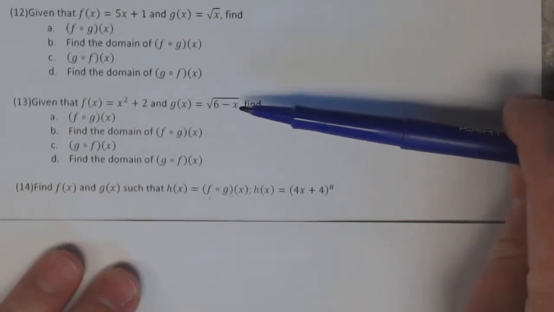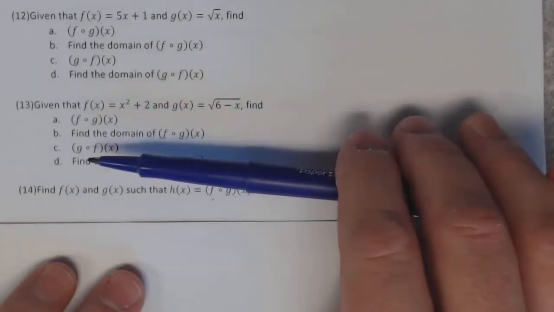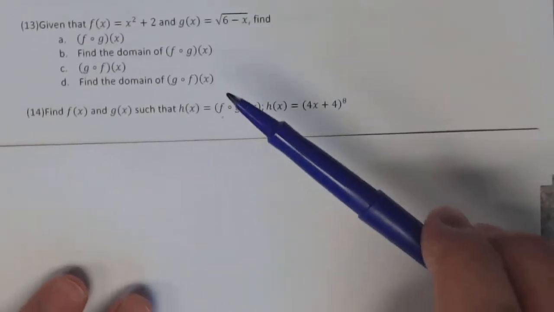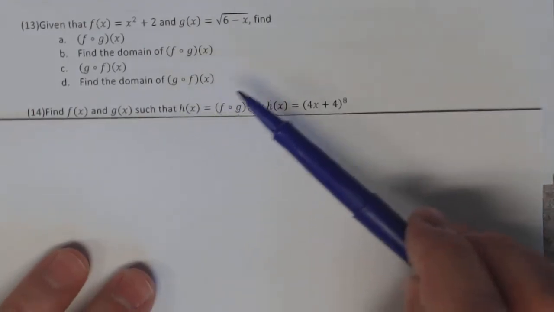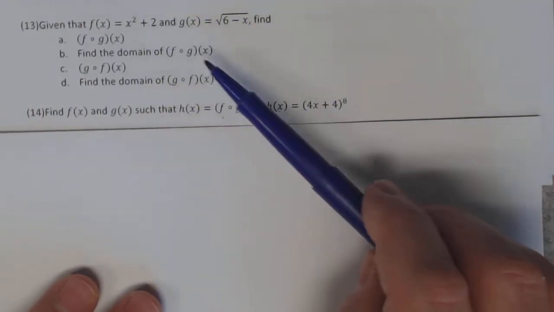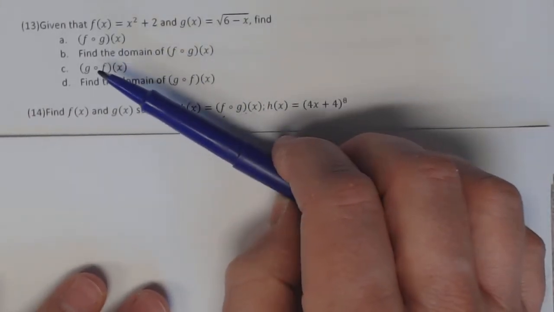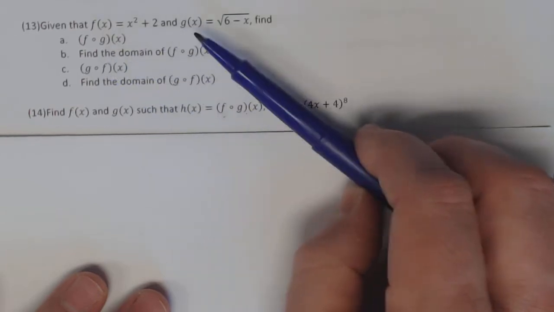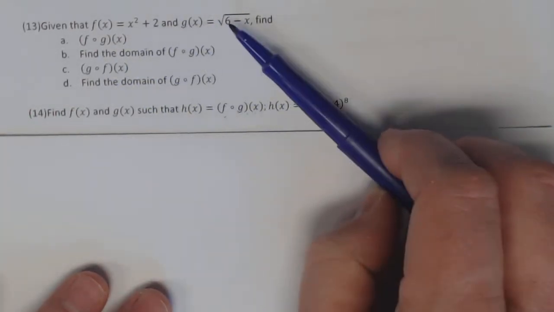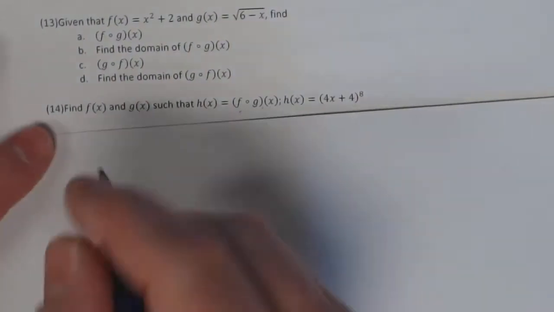Now, in the previous questions, I plugged this into here for this question, and for this question, I plugged f into g, and I got an answer. Well, in this question, they give you the answer, and then you have to come up with the two functions. So basically, number 14 is like number 13a and 13c, except they give you the answer, and they want you to come up with these two functions right here. So for me, it's like a little game.